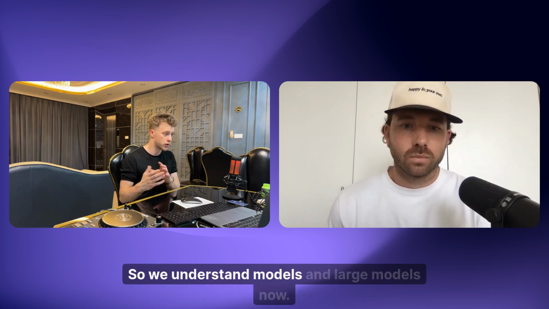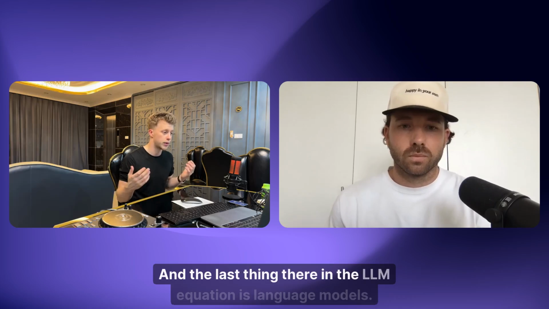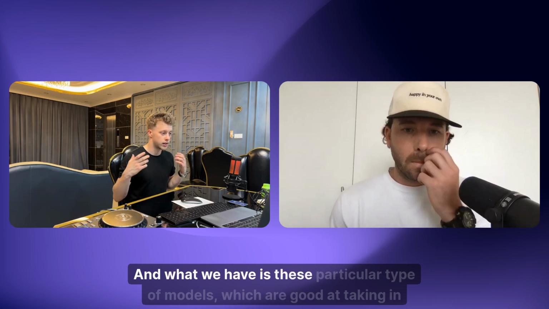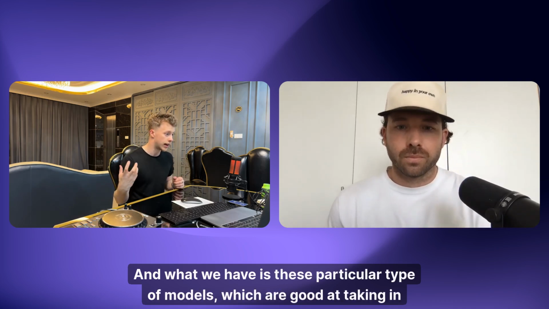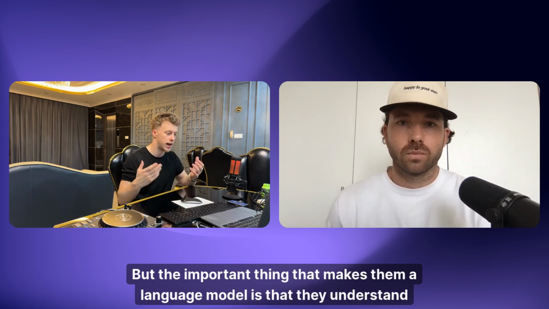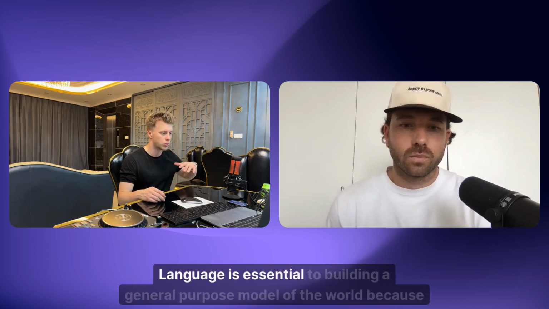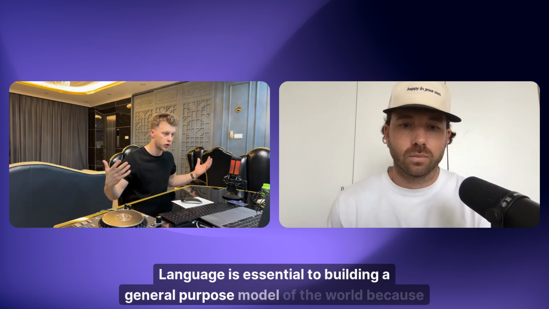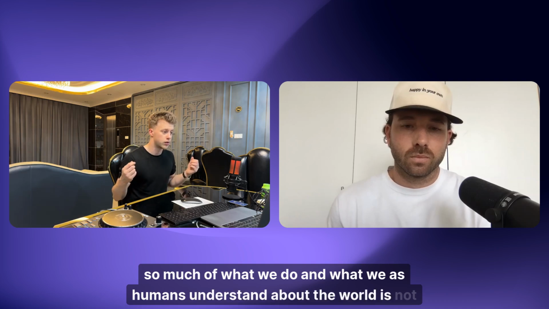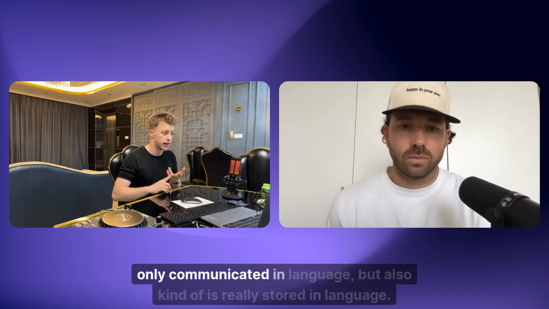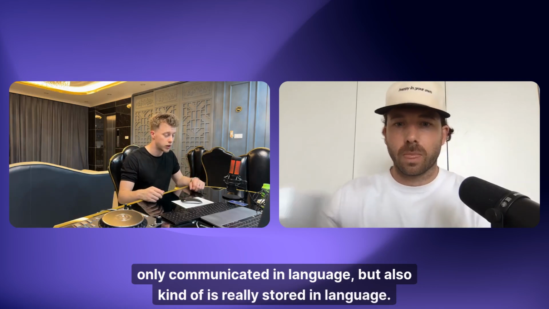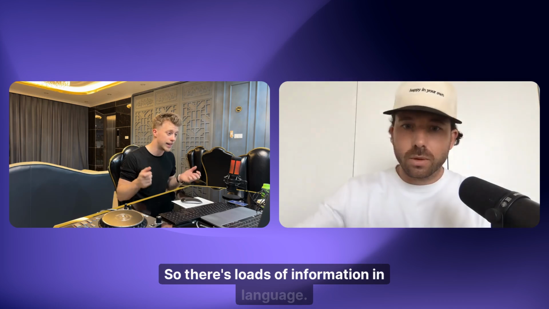So we understand models and large models now, and the last thing there in the LLM equation is language models. So these are LLMs, large language models, and these are a particular type of model which are good at taking in language and maybe predicting language. But the important thing that makes them a language model is that they understand language. Language is essential to building a general purpose model of the world, because so much of what we as humans understand about the world is not only communicated in language, but also kind of is stored in language. So there's loads of information in language.